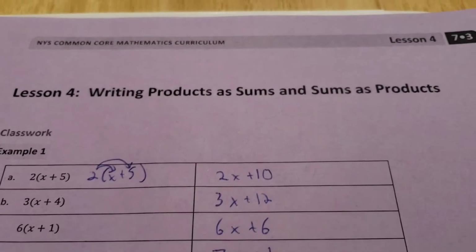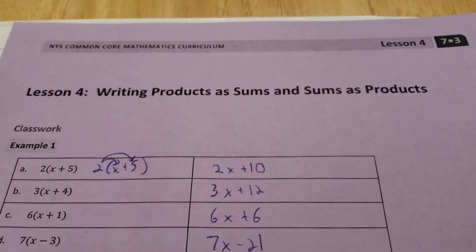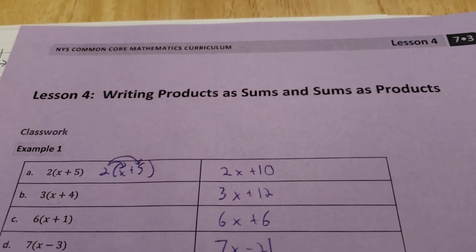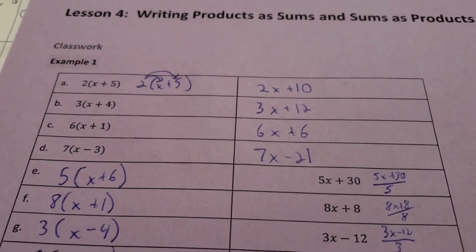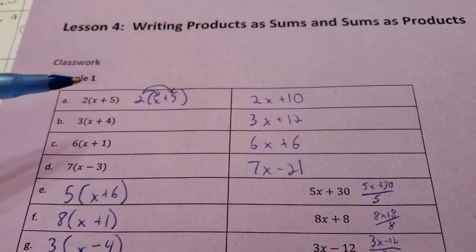All right, we're going to continue on with Lesson 4 today. Similar kind of concept to what we worked on in Lesson 3, writing products as sums and sums as products. So there's a relationship that exists between multiplication and addition, of grouping especially. Now, the first few examples here, I'm not going to go over every single one of these.